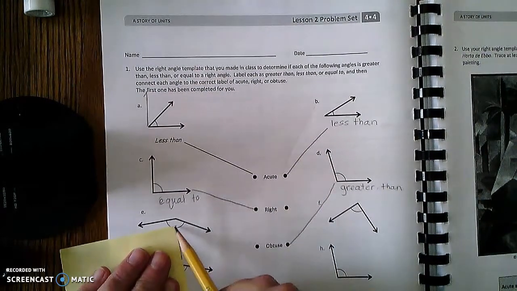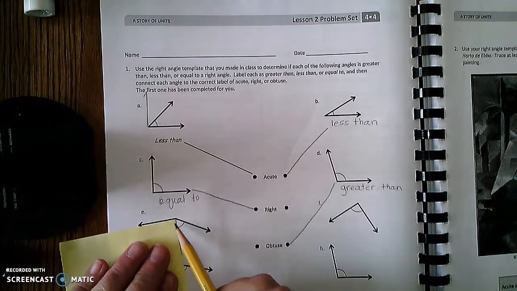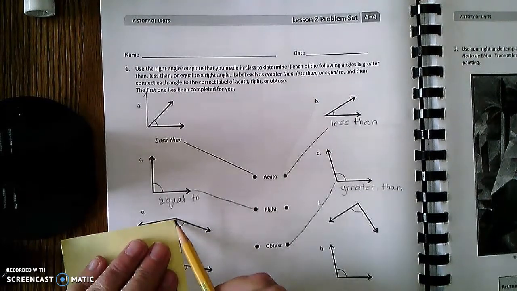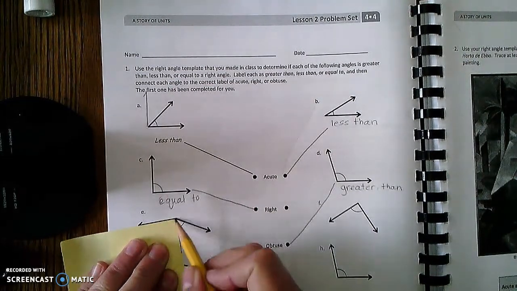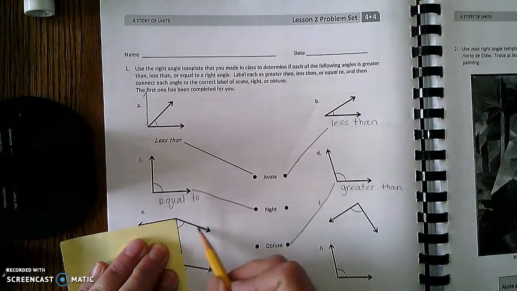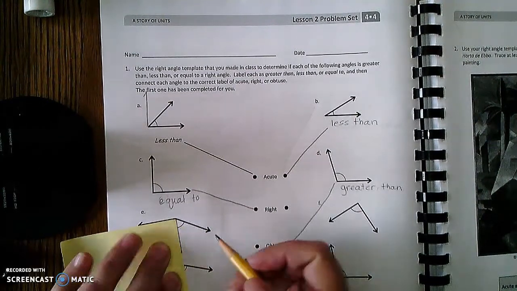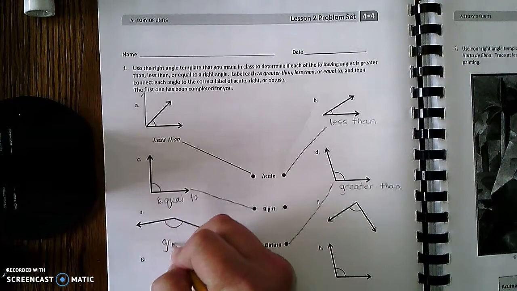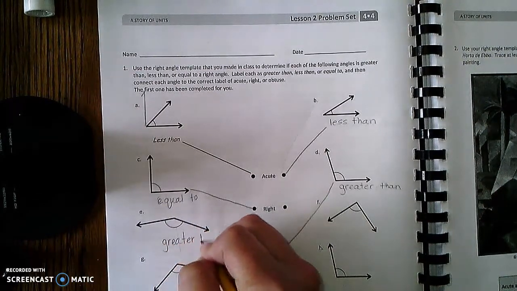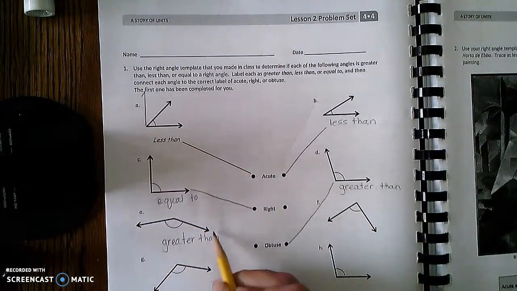I just have to make sure I match up my vertex and one of my rays, and then I can see that if this were my 90-degree angle, this angle is beyond it. It is greater than 90 degrees. That makes it obtuse.